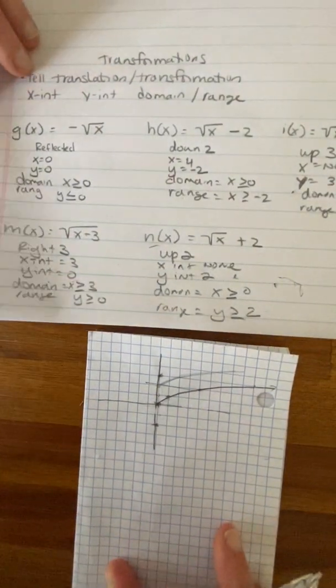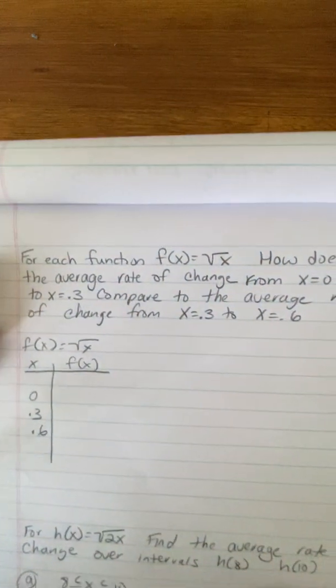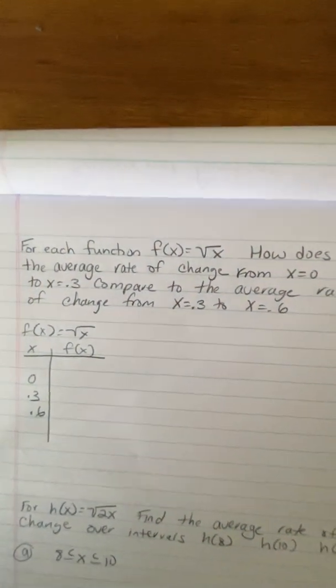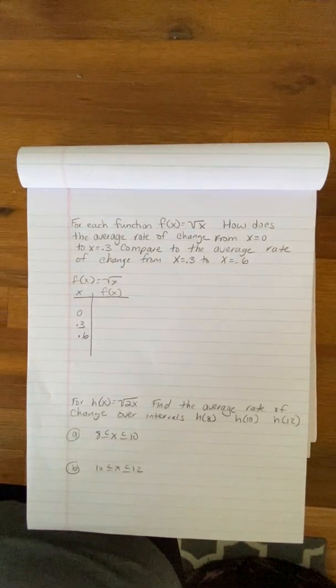All right, the next part that I want to show you, so using those transformations on those, really helpful. Okay, the next part that I want to show you is, I'm going to just come out so you can see it. Those are all of the rest of my notes.